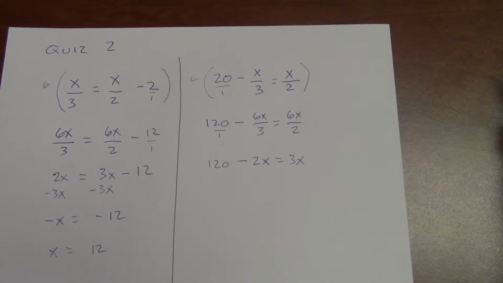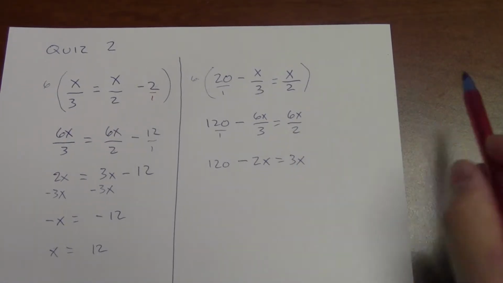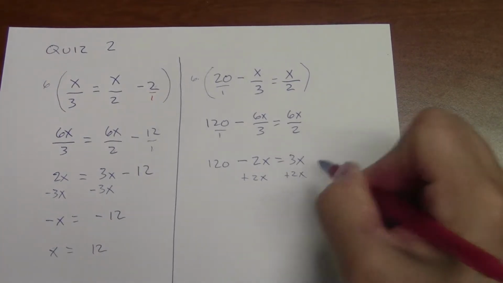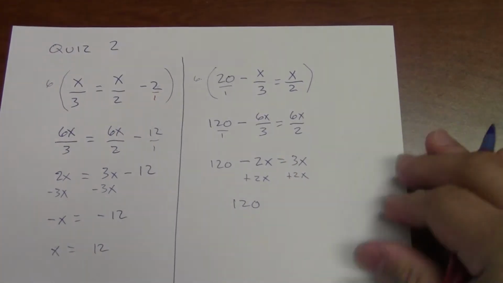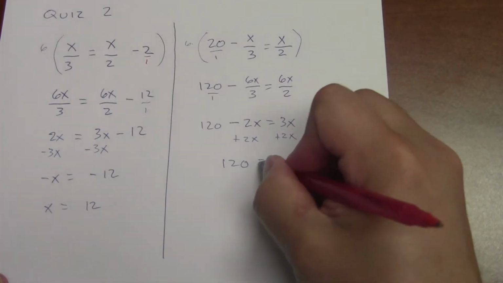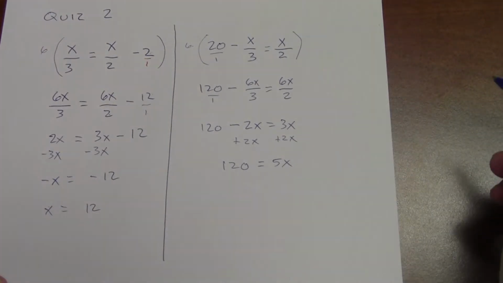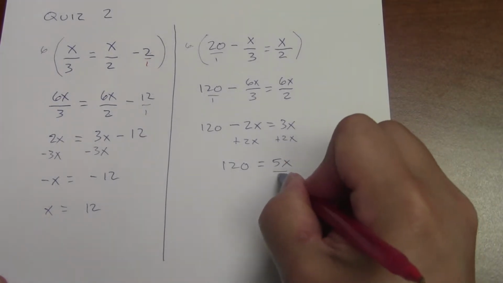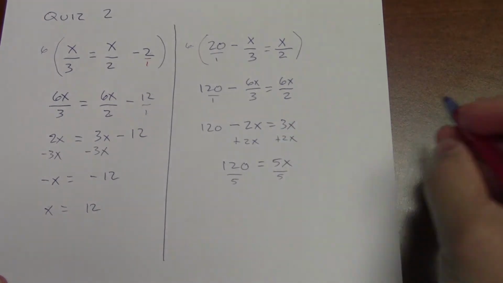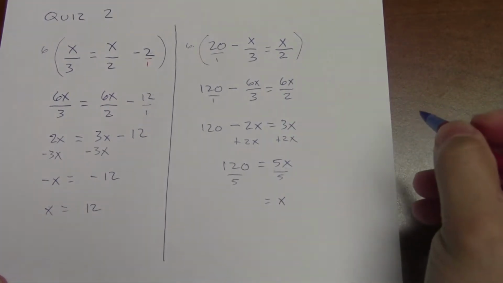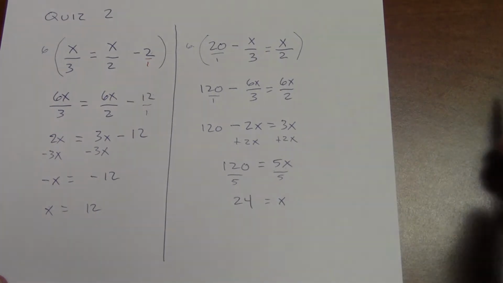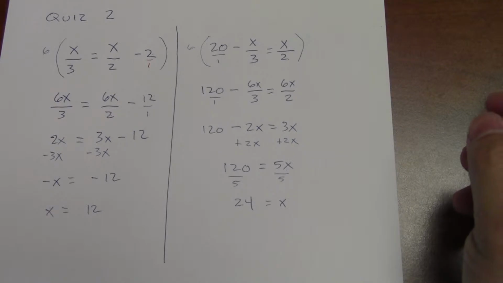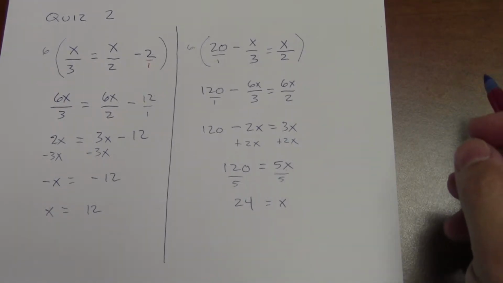And then just like before, we're going to get the x's on the same side. So I'm going to add 2 x's on this side, add 2 x's on this side. So 120 is equal to 5x. Now I got to get rid of the 5 on this side because they're connected. So divide 5 out, and I'm left with x is equal to 24. 5 into 120 is 24. And that's it for that problem.